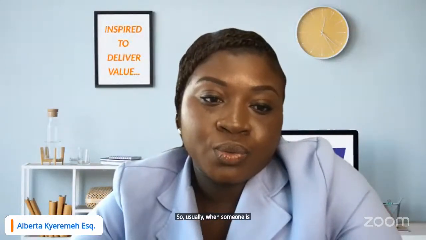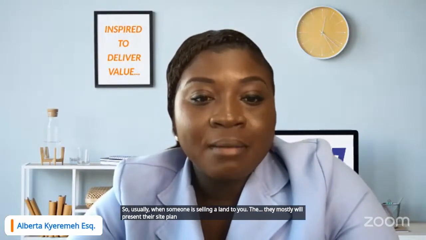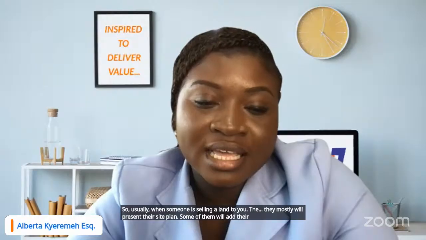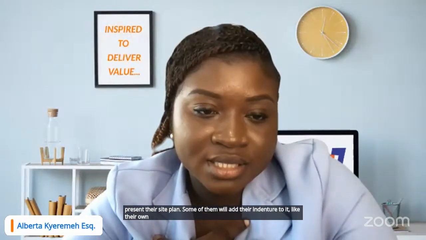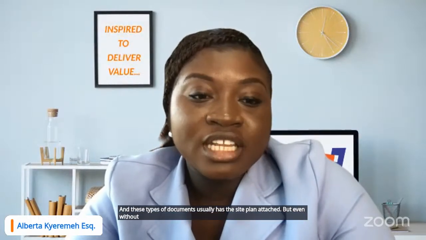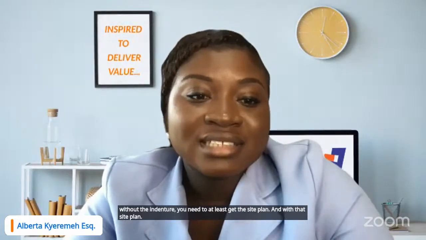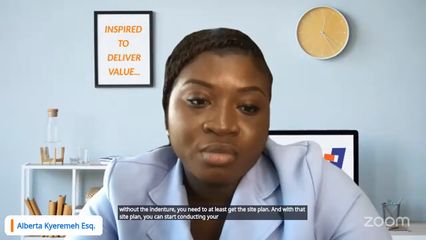So usually when someone is selling land to you, they mostly will present their site plan. Some of them will add their indenture, like their own title document, and these title documents usually have the site plan attached. But even without the indenture, you need to at least get the site plan. With that site plan, you can start conducting your search at the Lands Commission.